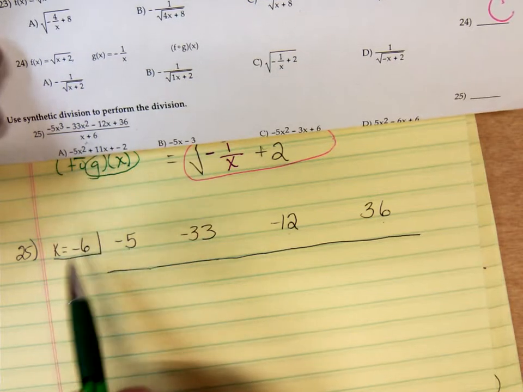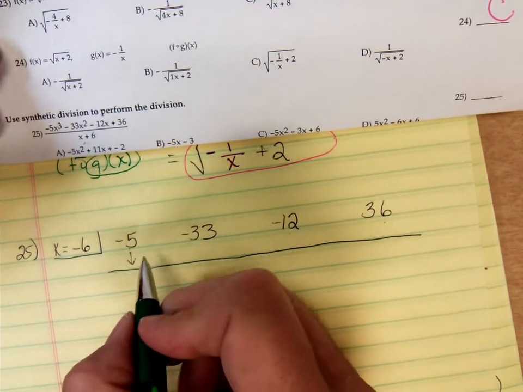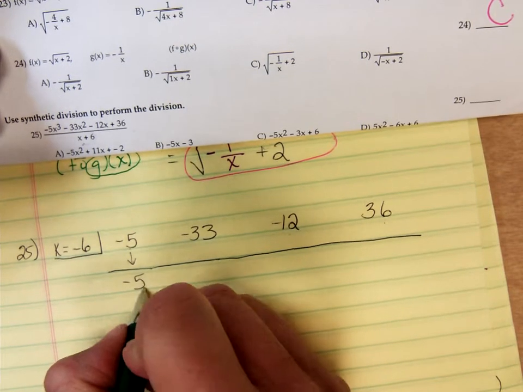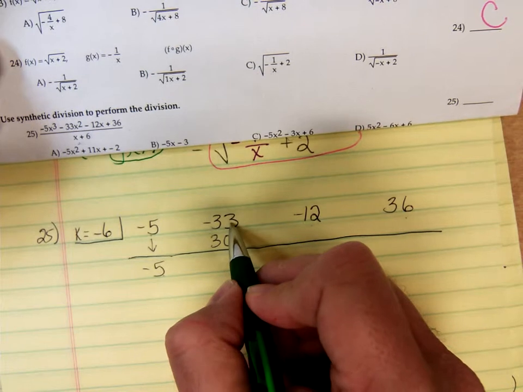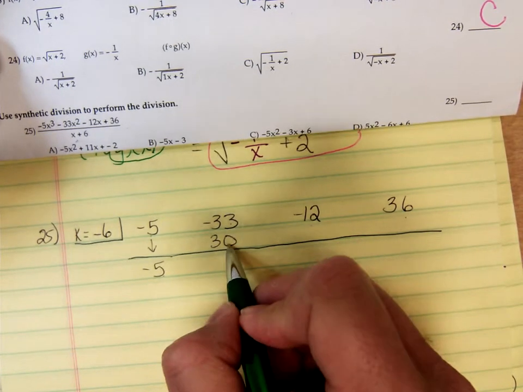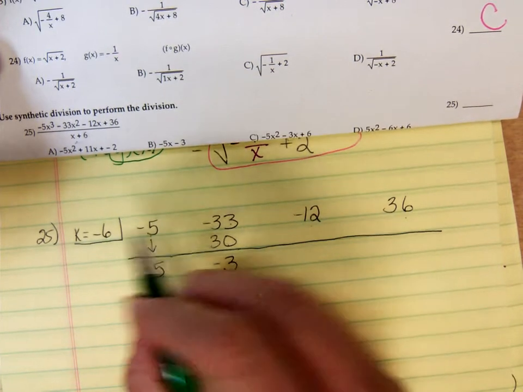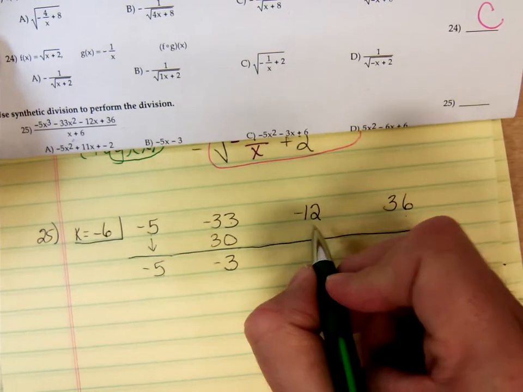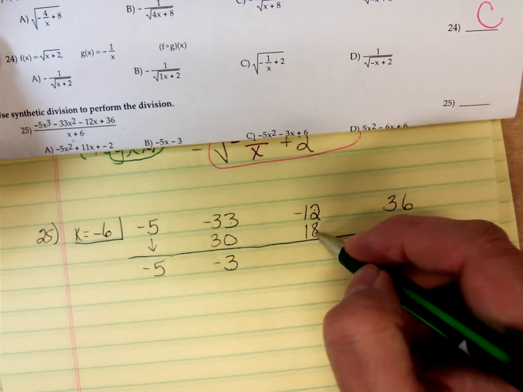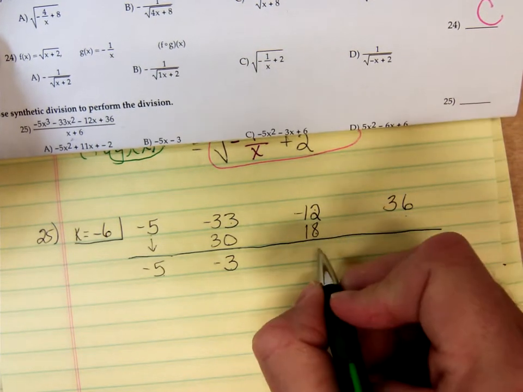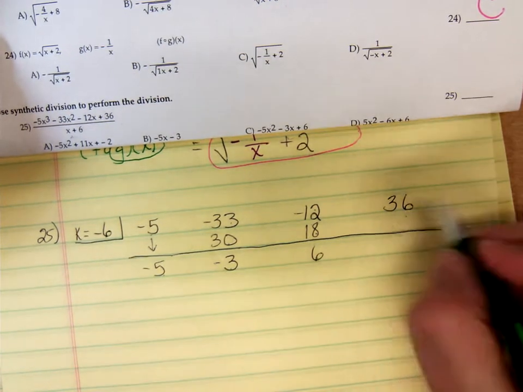So start off, that's an arrow saying carry down the negative 5. Negative 5 times negative 6 is a positive 30. Negative 33 plus 30 is negative 3. Negative 3 times negative 6 is positive 18. Negative 12 plus 18 is a 6. 6 times negative 6 is a negative 36.